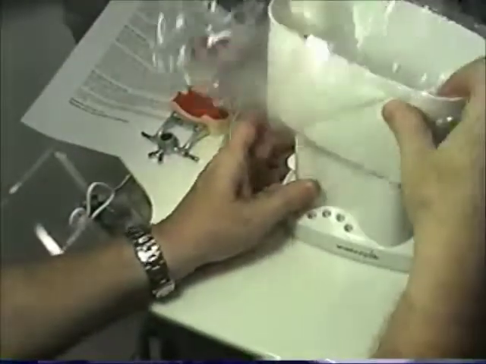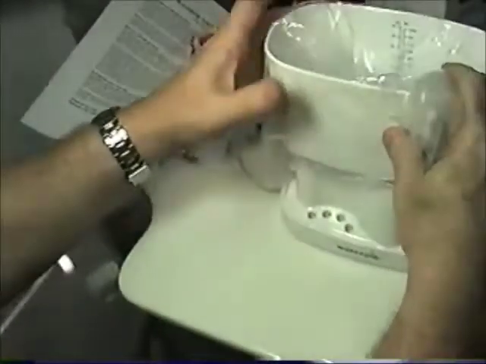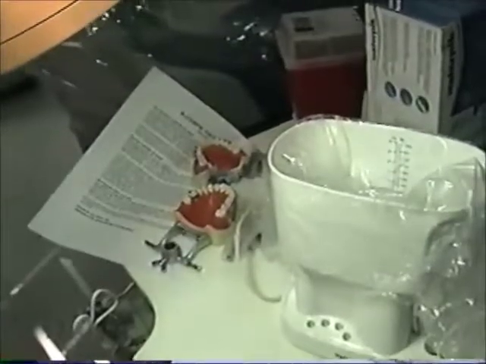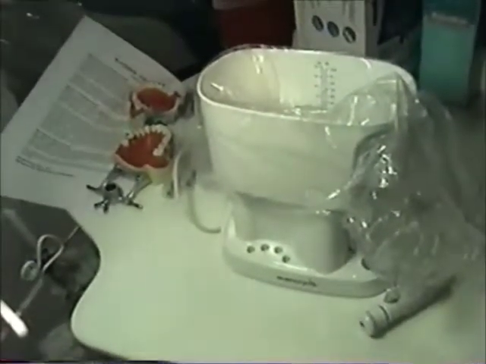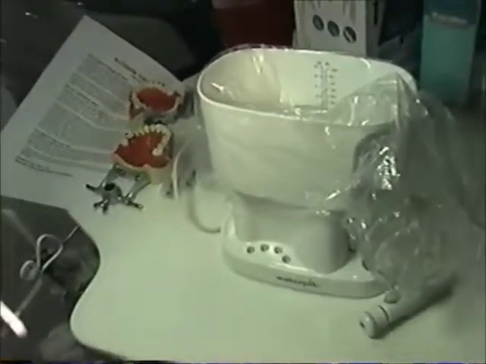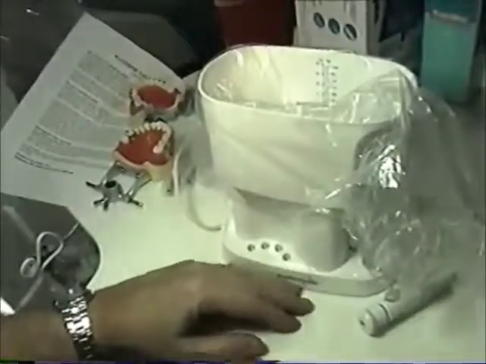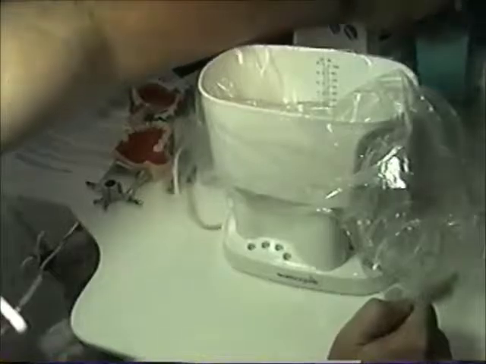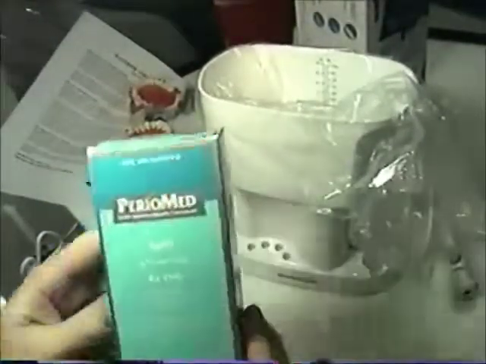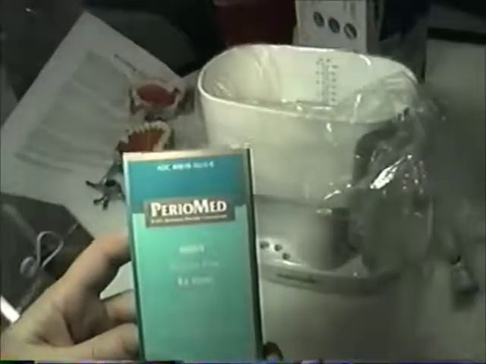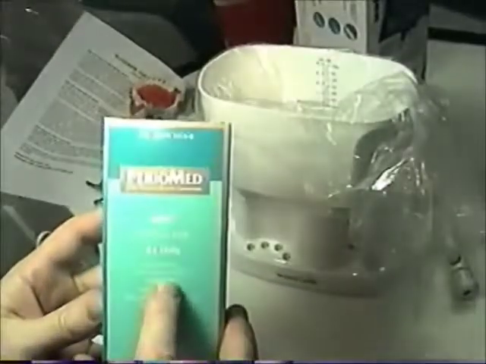Now, you fill this up with the proper amount of water, because if you have too much water in here, it won't be effective. What we recommend, if you're using water alone, this will not work. We actually recommend Pyramid, an alcohol-free product.